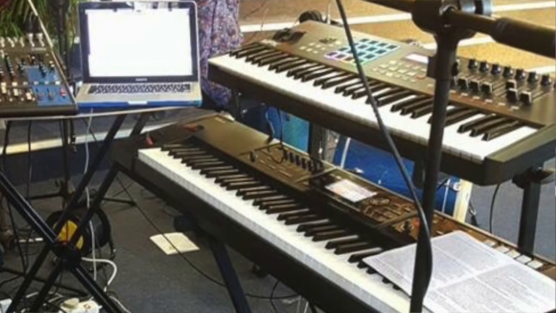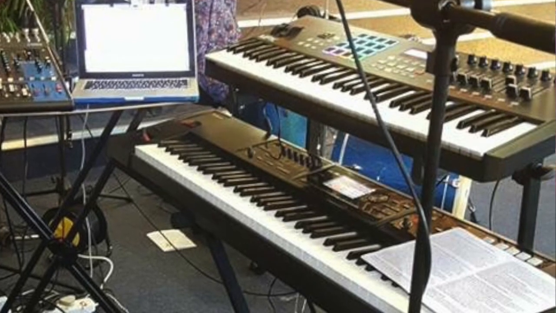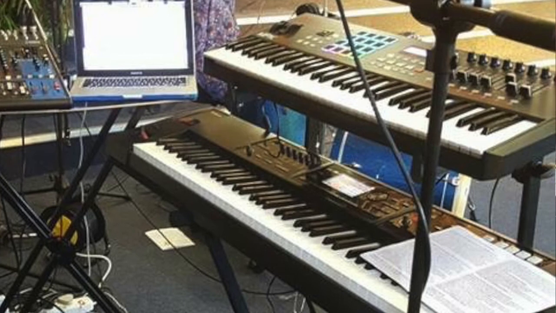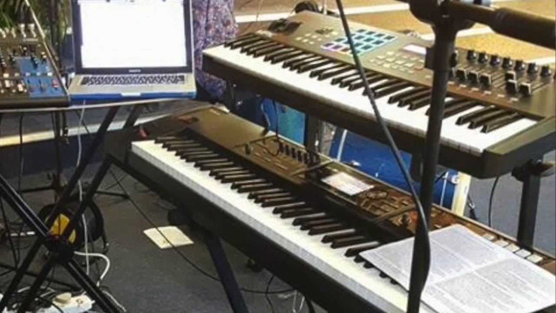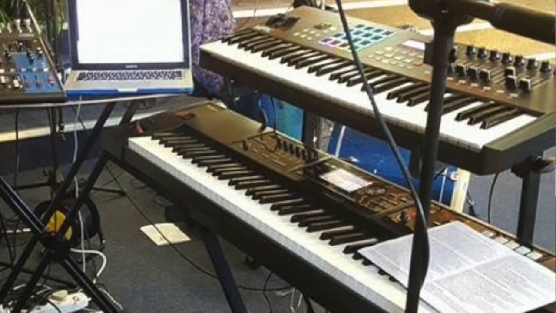I know a lot of guys, and even me, use a controller maybe to play bass, maybe to play key bass. So if there's no bassist, then you can play bass here on top while you play with your right hand the chords here, etc.